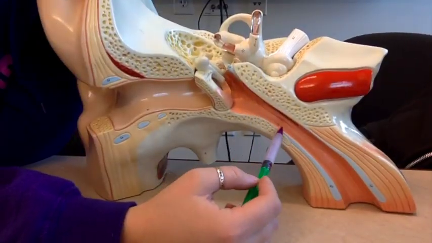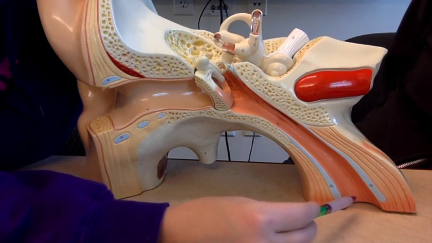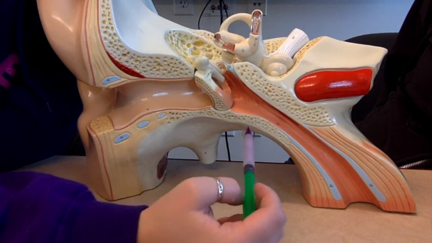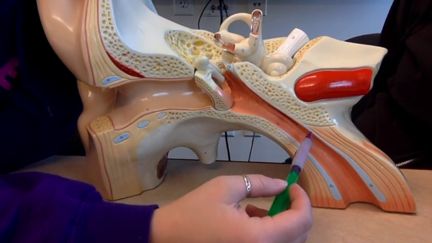This is the eustachian tube, and it removes debris and mucus from your middle ear down into your nasopharynx. It also equalizes pressure from the middle ear to the ambient air pressure around it.